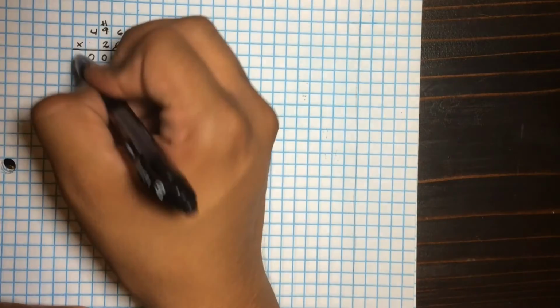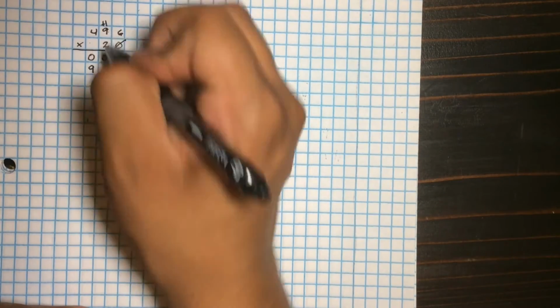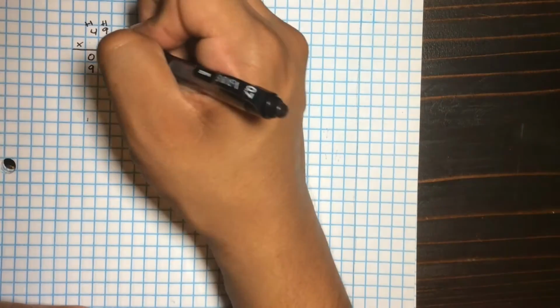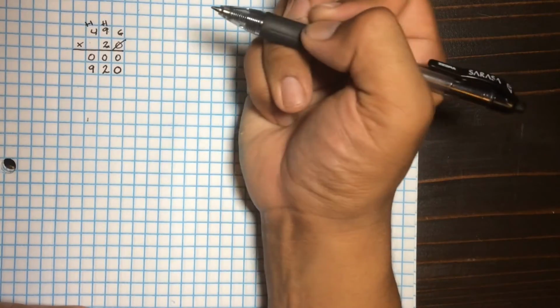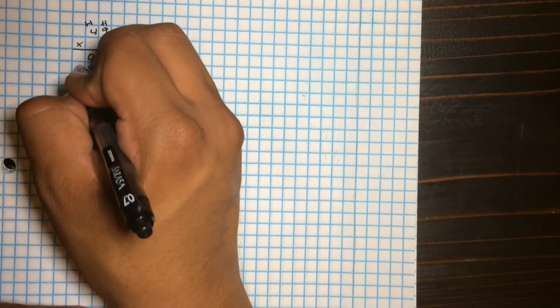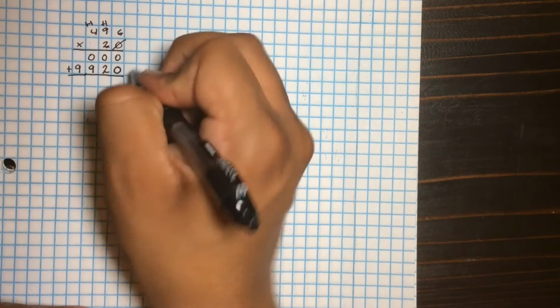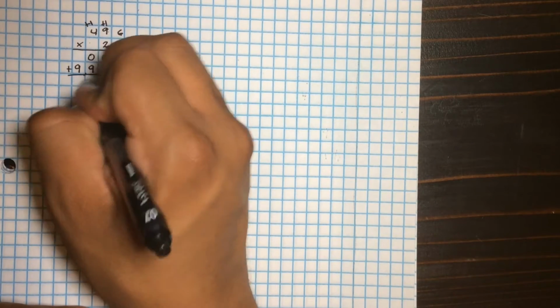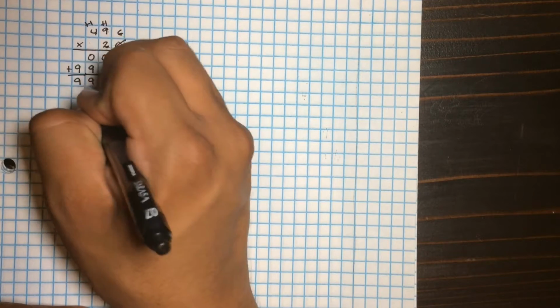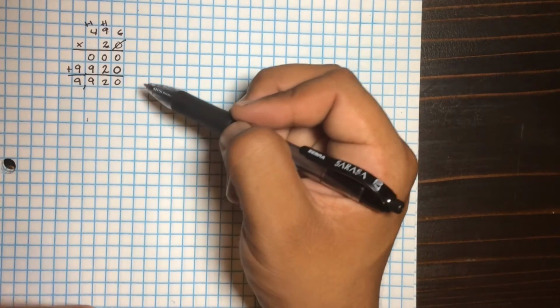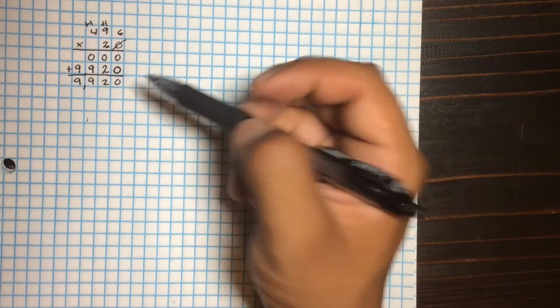Plus 1 is going to give me 19. 2 times 4 gives me 8. Plus 1 is going to give me 9. Now I add these two. 0, 2, 9, 9. My product now is 9,920.